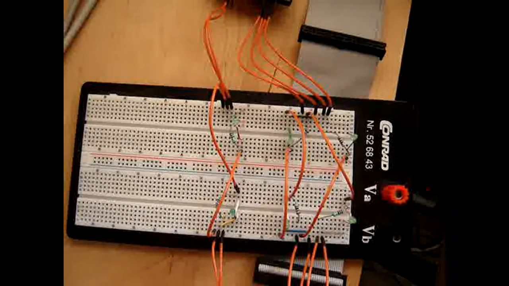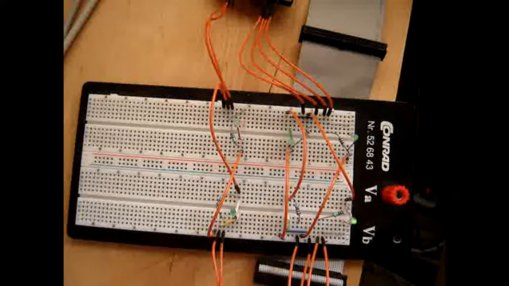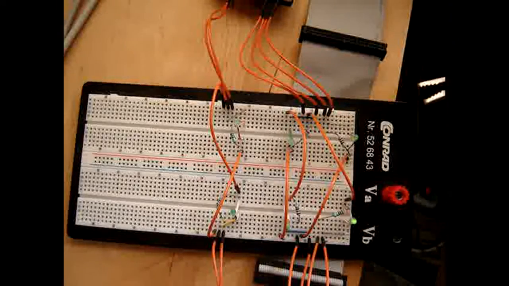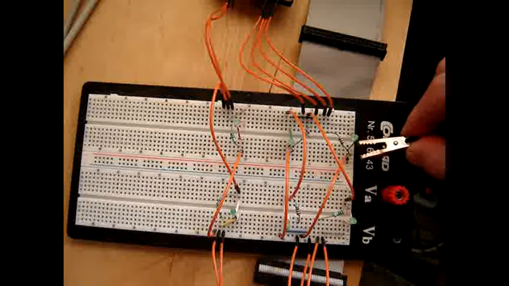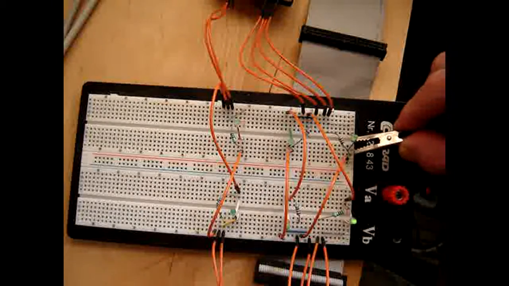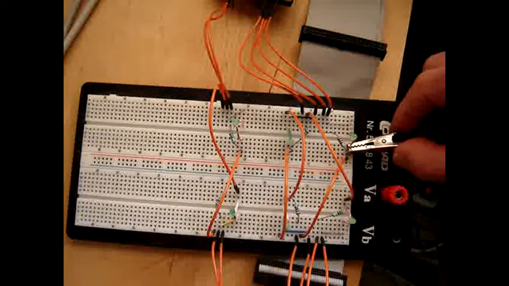And the point is then, what is the ground? Let me use that, let's say here, this is the ground.